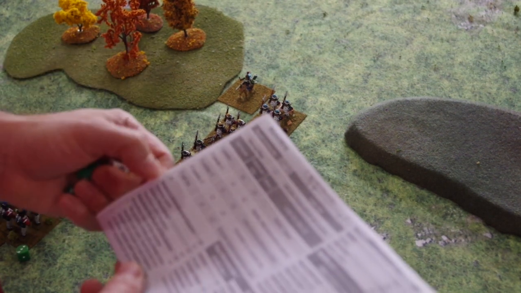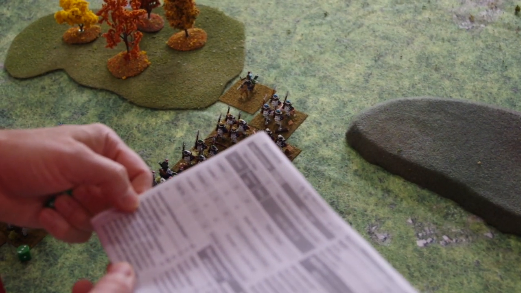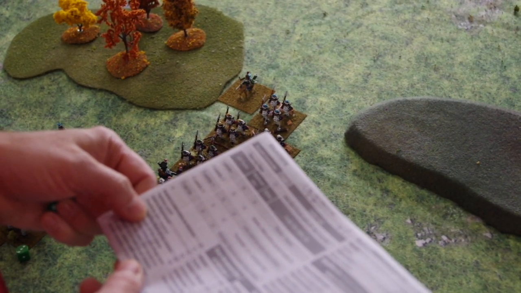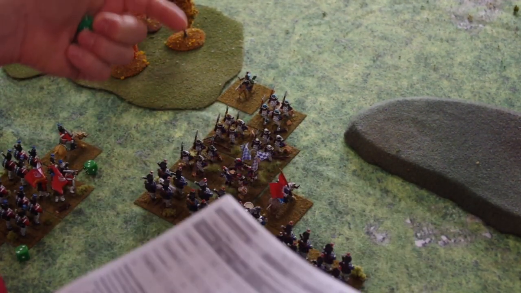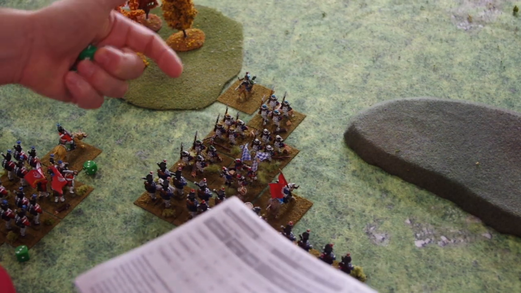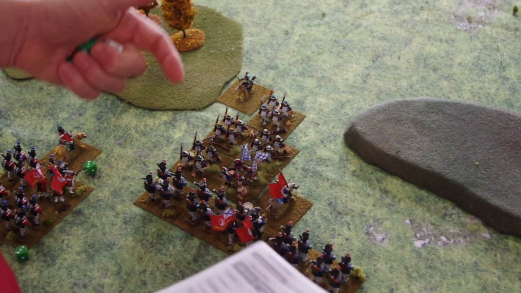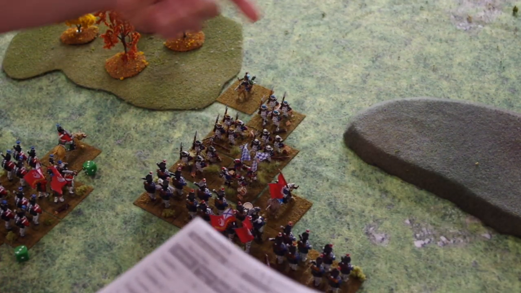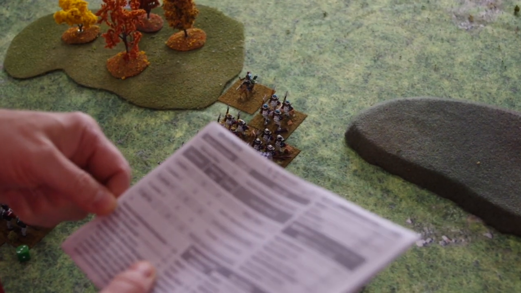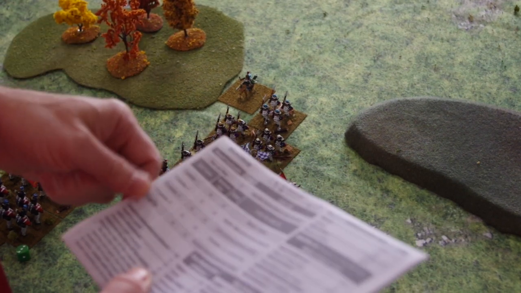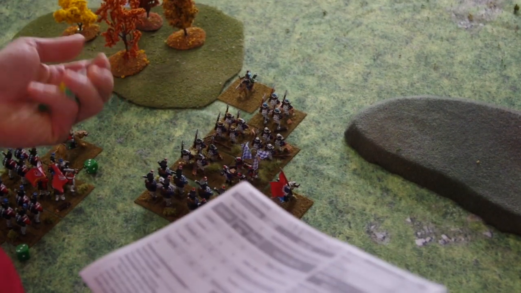Enemies defending an obstacle, they're not. Fighting uphill, we're not. The unit is disordered, not. Charging with impetus. So impetus means your last 4 inches of your charge move was in a straight line over open terrain, no hills, no obstacles or whatever. This was 4 inches, so these guys do get impetus. So they're going to go from a 4 to a 5. I'm not attacking the flank. I'm not attacking the rear.